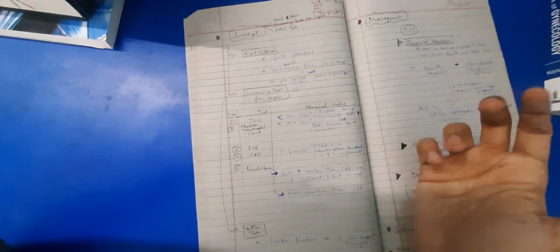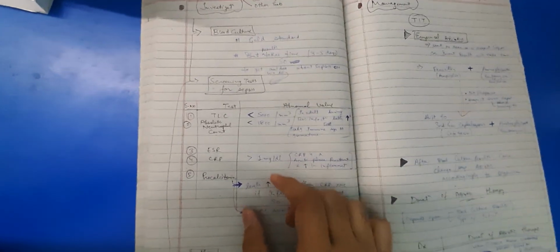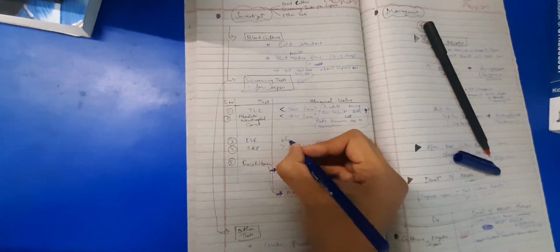So normally in adults with sepsis, both of these will be increased, but in newborns both of these are decreased because the immune system of the neonate is not that matured. ESR will be elevated. Just remember this much, that ESR will be elevated like any infection in adults. CRP will also be raised. CRP will be more than 1 milligram per deciliter.